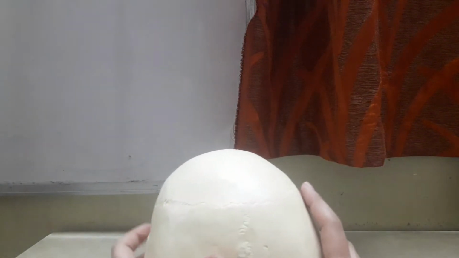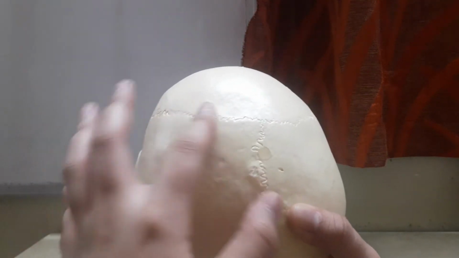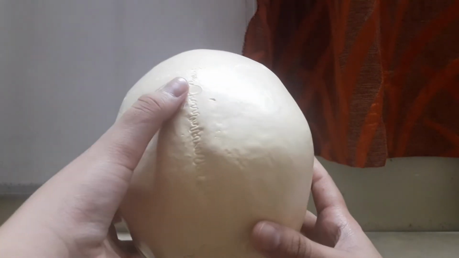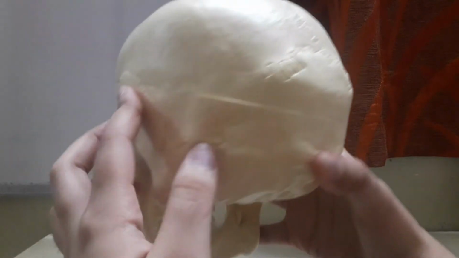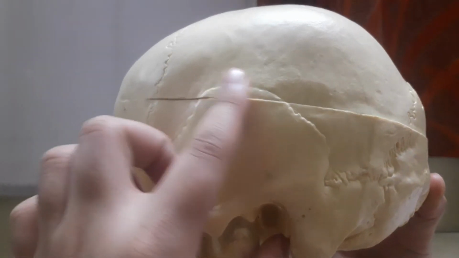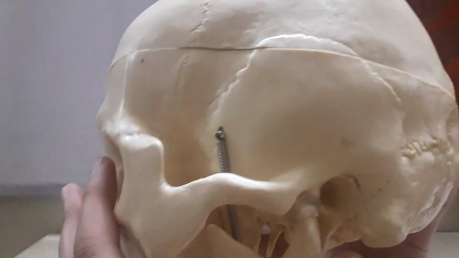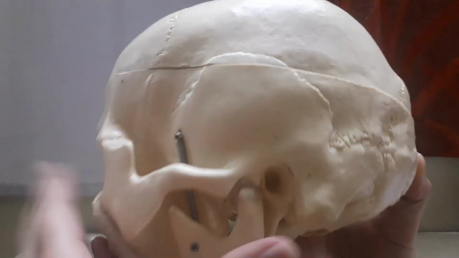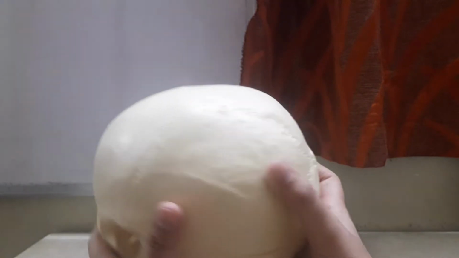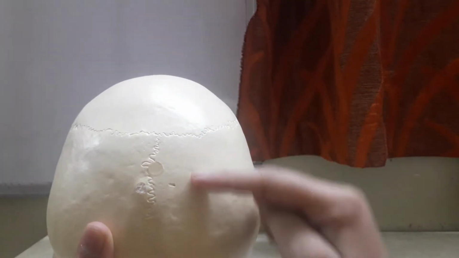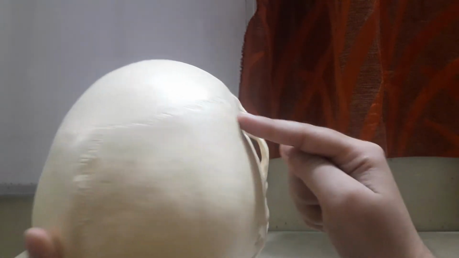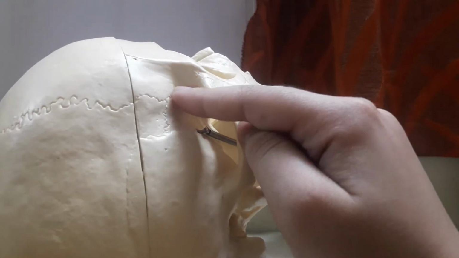If you can see this, here there is one suture, a second suture here, the third suture you can see here, and the fourth suture you can see here. So in total we have 4 sutures. The suture present between the frontal bone and the parietal bone is known as the coronal suture. You can see the extension.